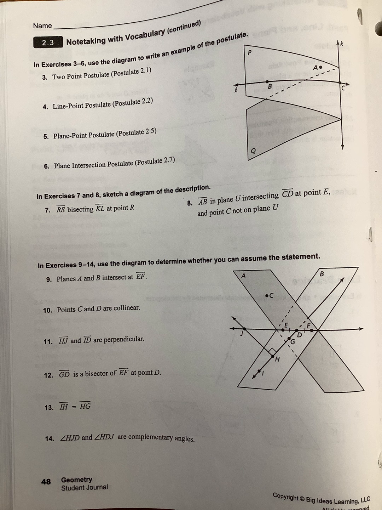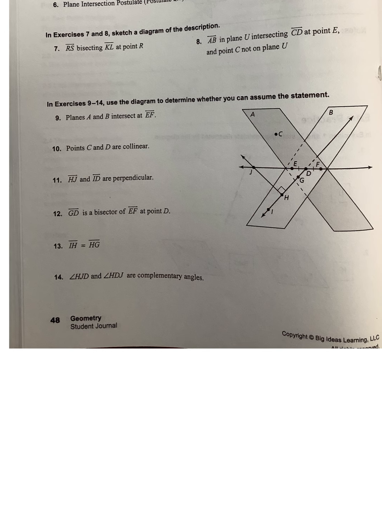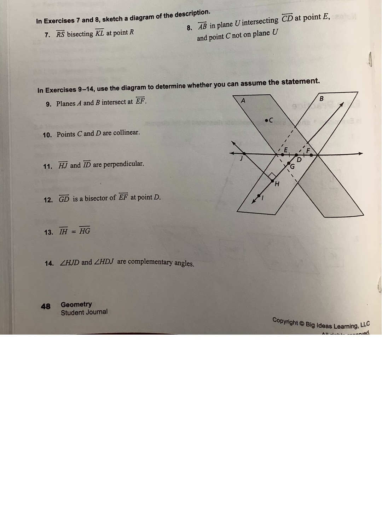Now we'll skip 7 and 8. You can draw all that stuff in your homework. Let's go ahead and look at 9. Now, this is asking, can you assume? Which we've already been learning that you can't assume things. So really the correct question is, can you prove it? So planes A and B. Do they intersect at line EF?